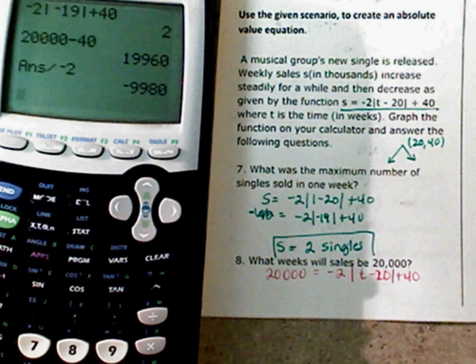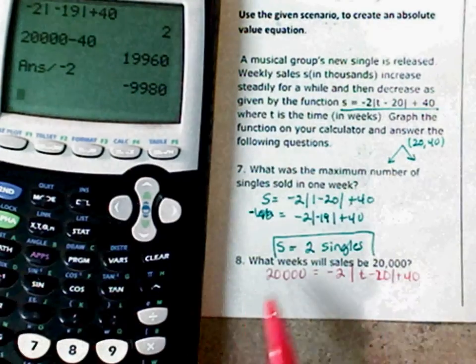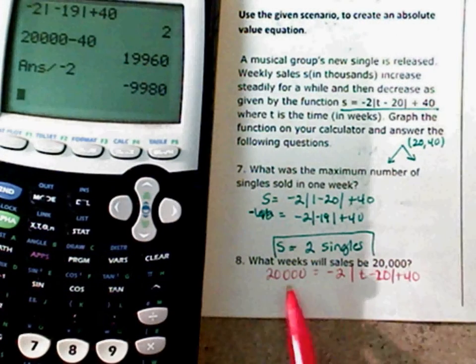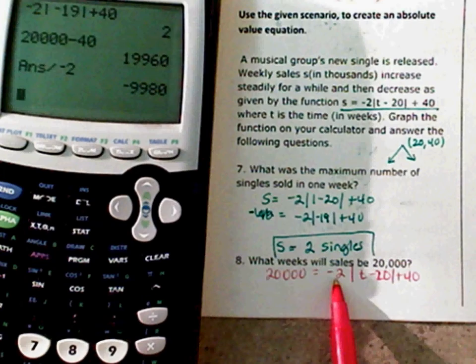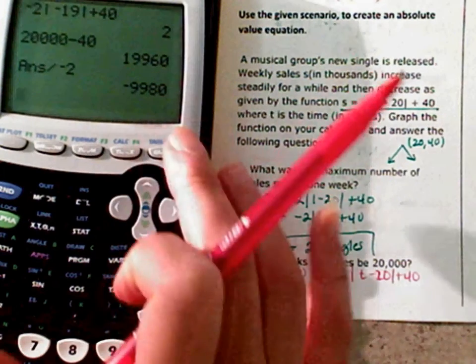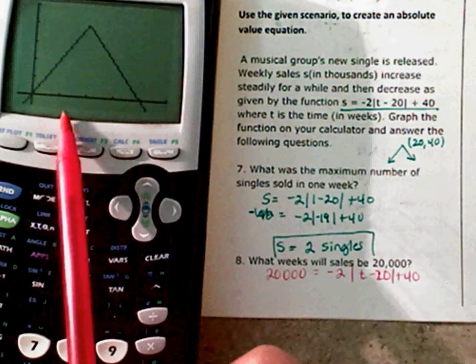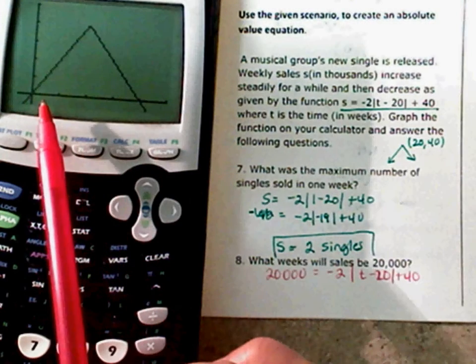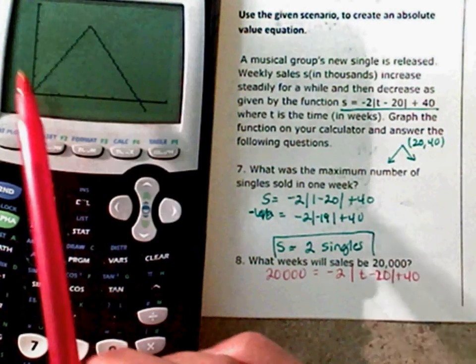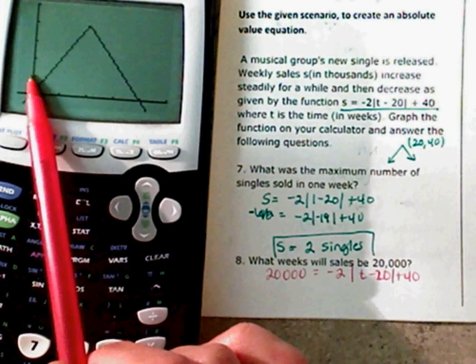20,000 singles. Let me look. What says will be 20,000? Singles, 20,000 is equal to negative 2 absolute value of T. Let me hit the graph real quick. 10, 20, 30, 40. So the sales here will be at weekly sales. Oh, in thousands.